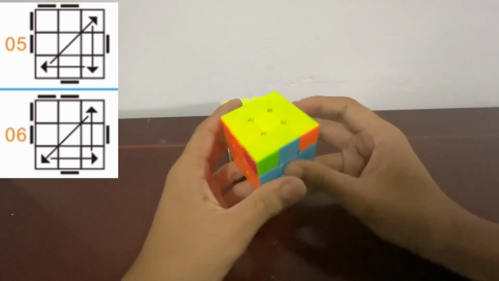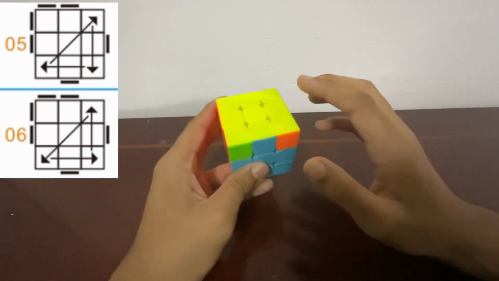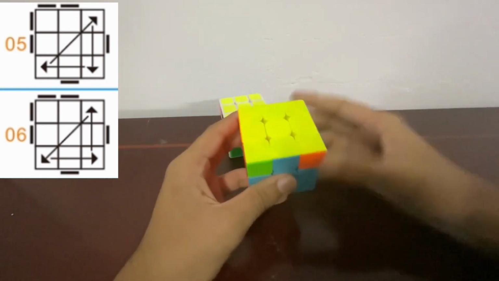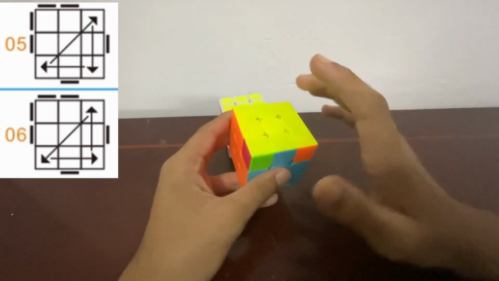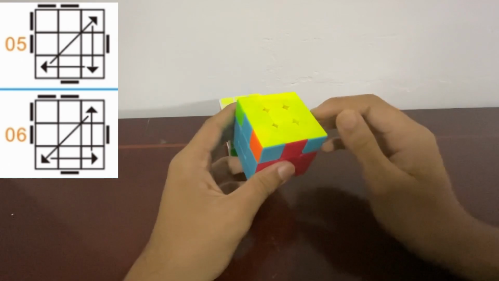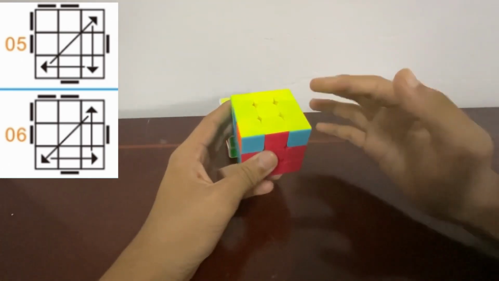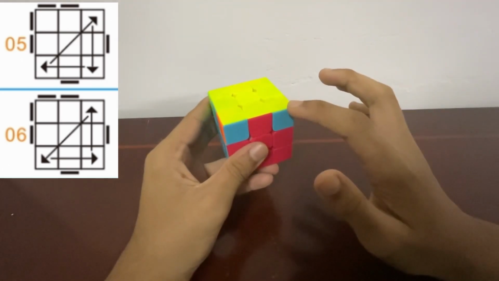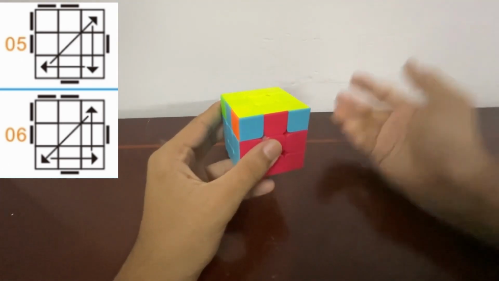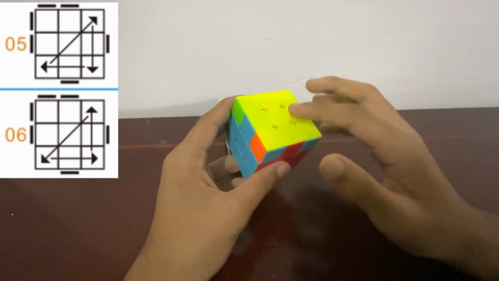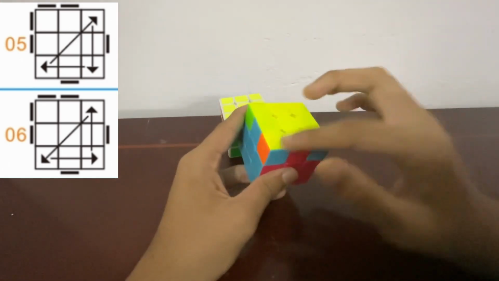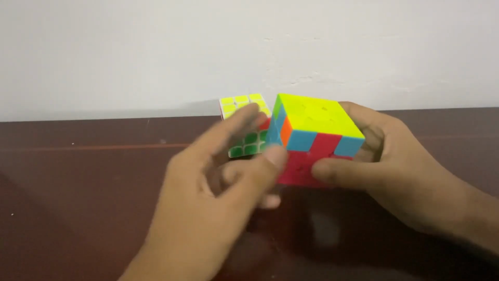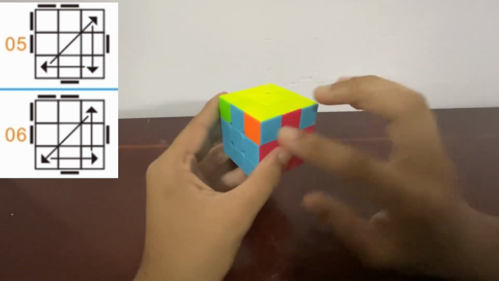In the first two algorithms that we learned, we saw that the edges were moving in a clockwise or anti-clockwise mechanism, right to left, or left to right. Here is the same idea, but instead of the edges, it's the corners. This one should move like this, this one should move like this, and this one should go back over here. Instead of the edges being moved, here the corners are going to be moved. The way you identify whether it's right or left is by looking at the headlights.